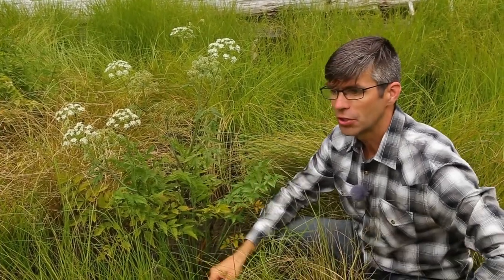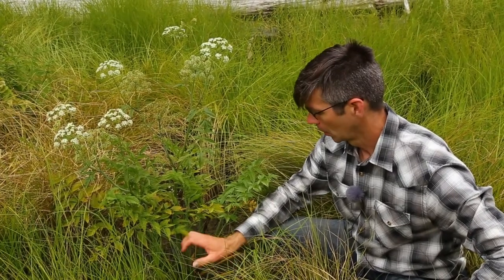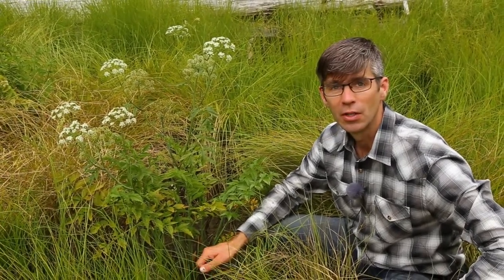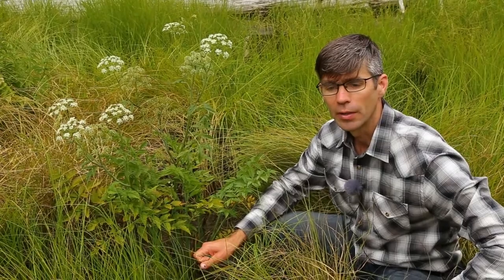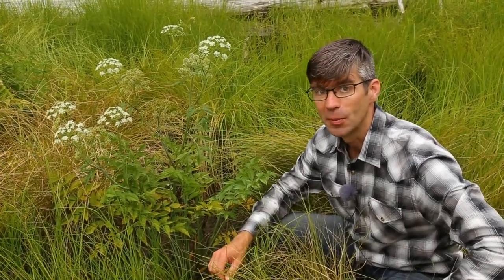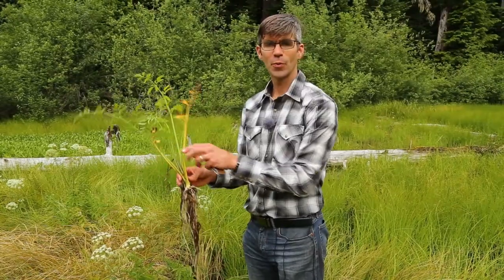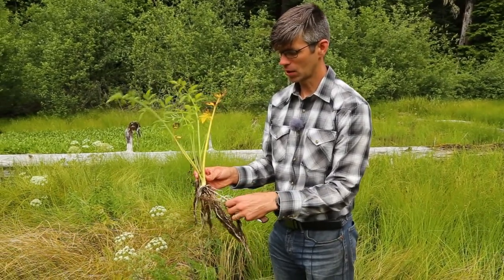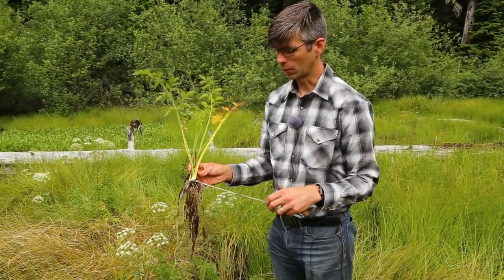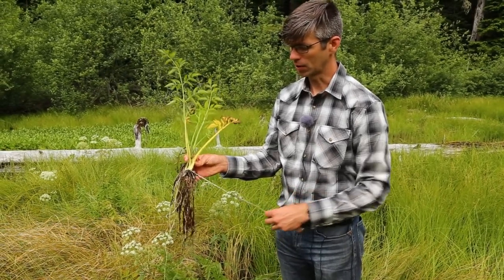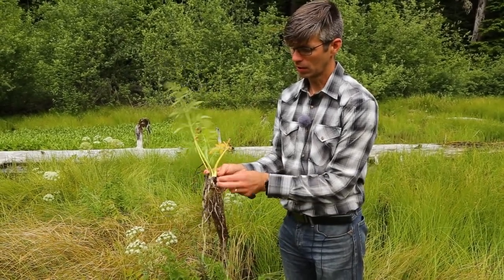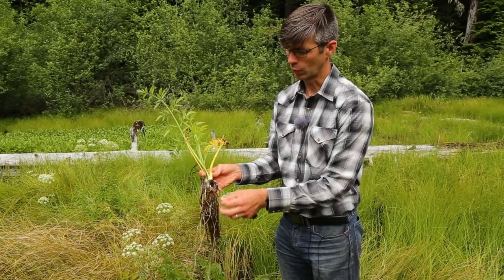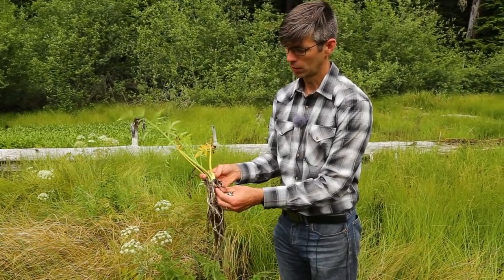Then another feature is the chamberedness of the roots. So I'm going to show that to you. It'll take me a second to get it ready though. So I pulled one out of the ground, and we can see that it has a lot of these white roots that are long and skinny, and then in the center there is kind of more of a substantial root.